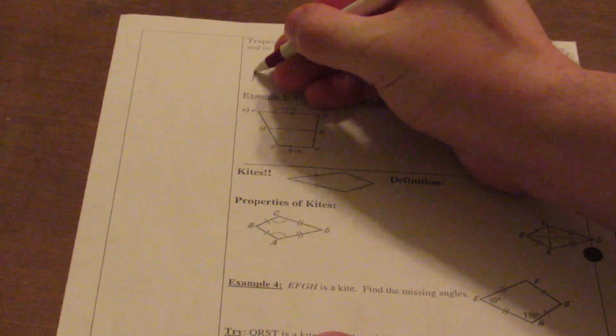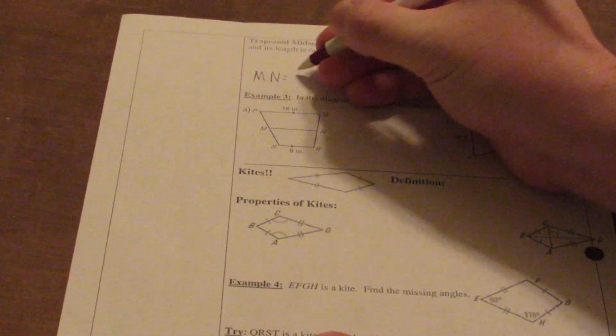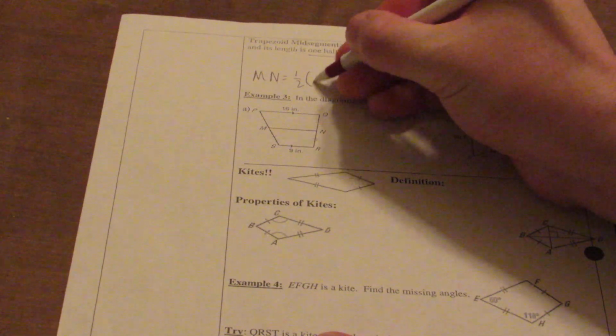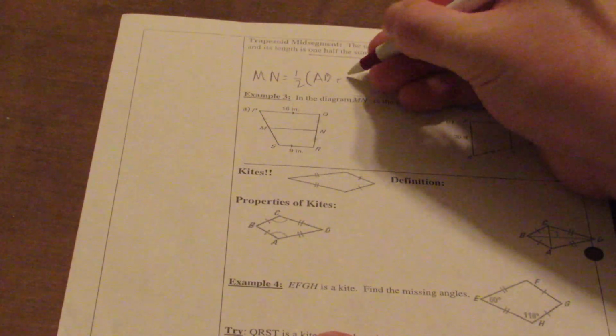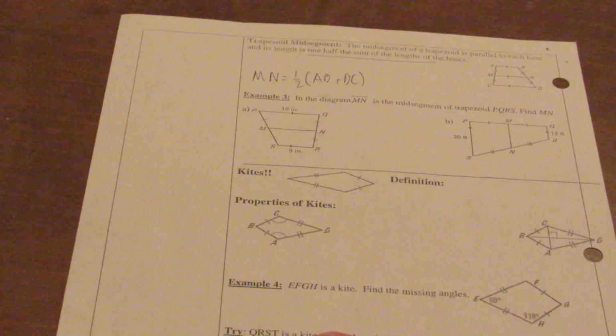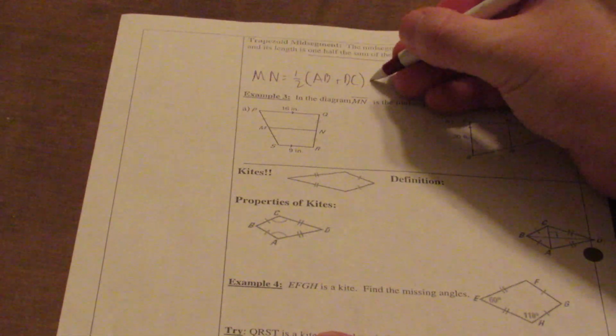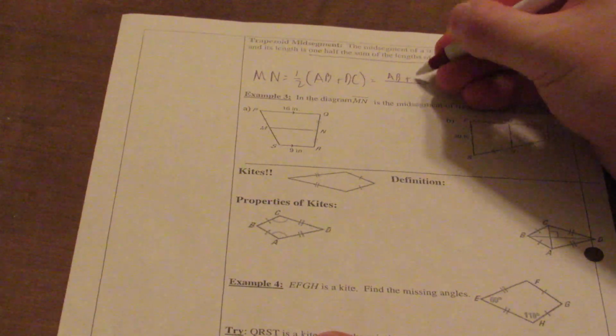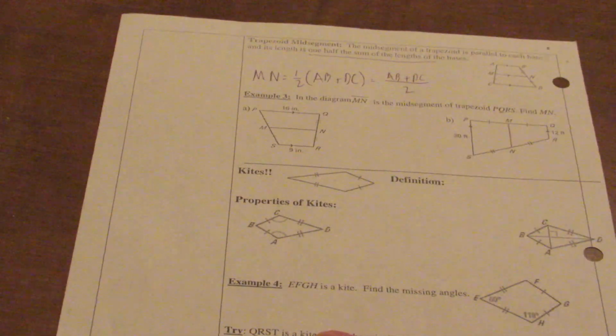So MN equals 1/2 AB plus DC. We could also write that, which is sometimes easier, AB plus DC over 2.